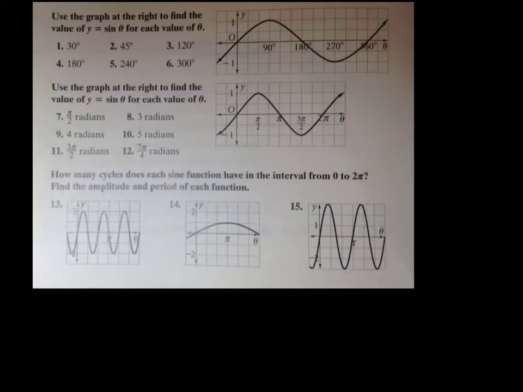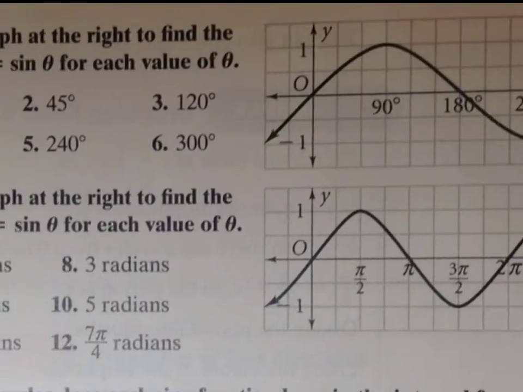Alright, so it says use the graph at the right to find the value of y equals sine theta for each value of theta. Okay, so this is more or less reading graphs, right? If I say, tell me what y is when theta is 30 degrees, what do you do? 30 degrees. This is 90. It would be here. Okay, so that's 30, and then what's y? Like 0.5. Okay, perfect.